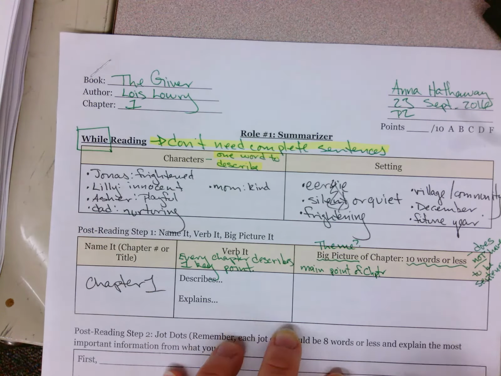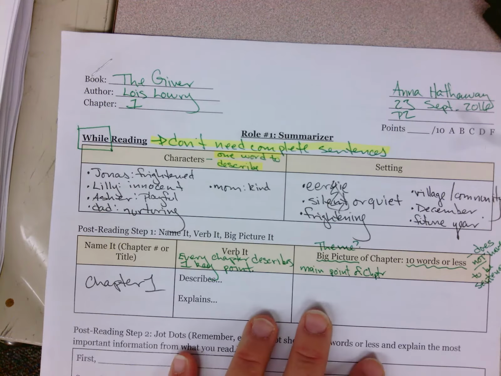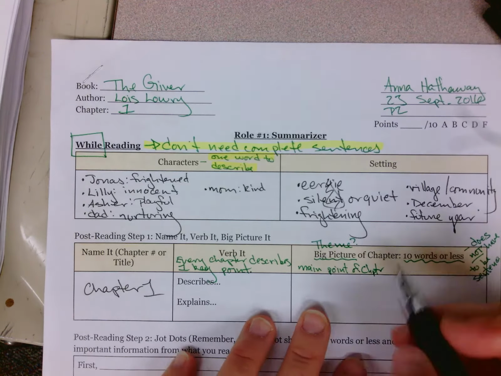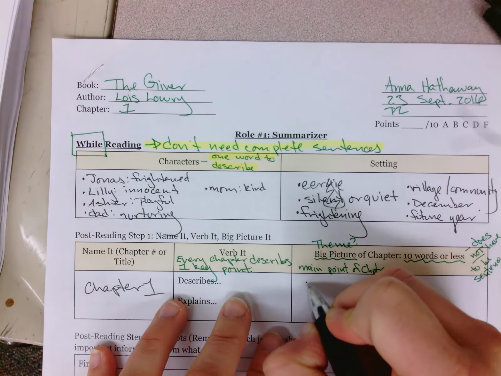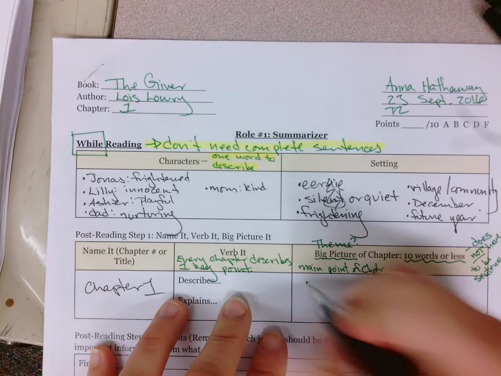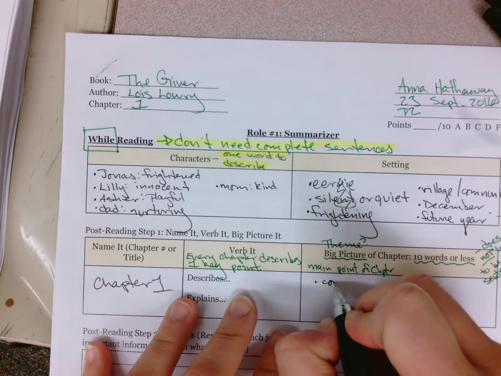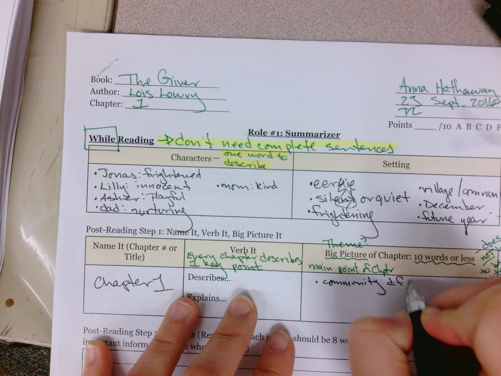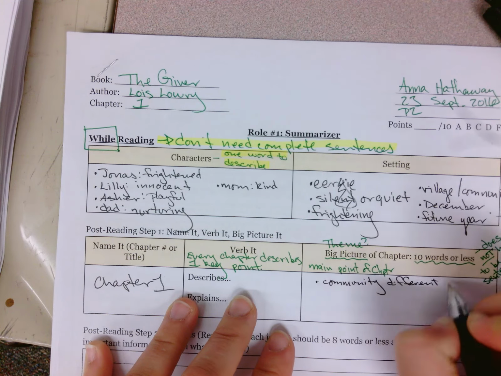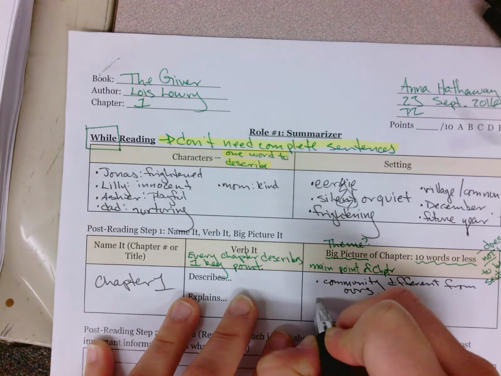So, for example, I'm going to go ahead and switch pens here, black, because I'm going to start to fill some things out here. The big picture of the first chapter, I would say one big picture is the community is different from ours.